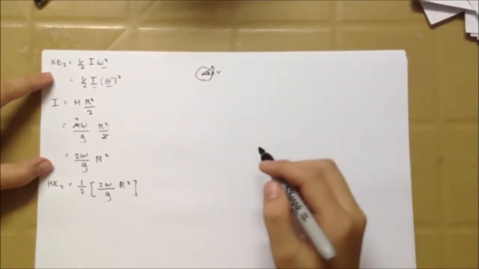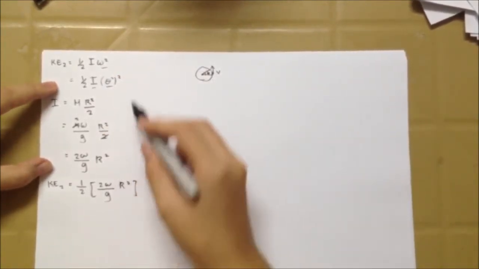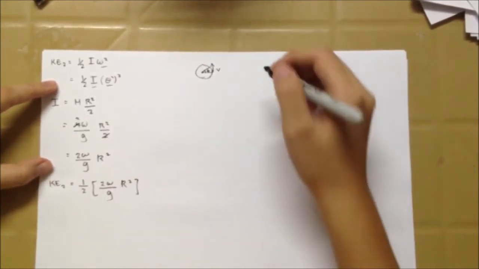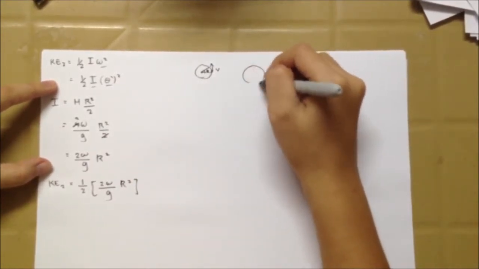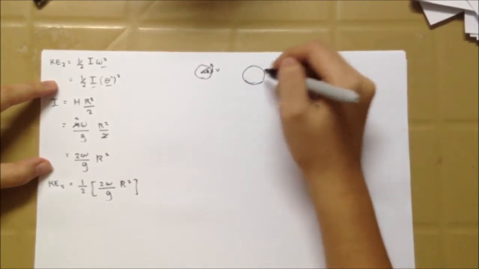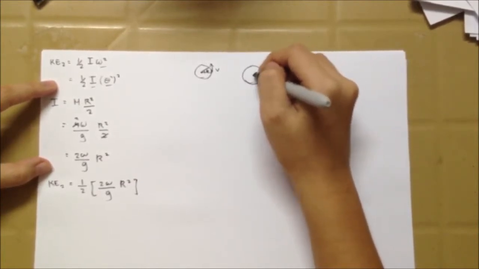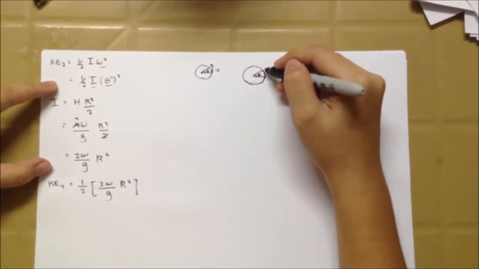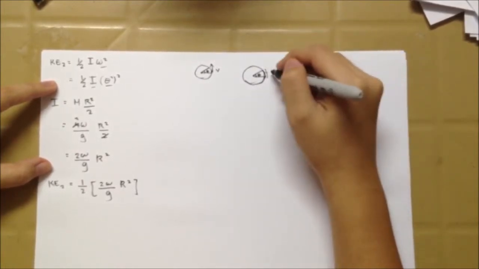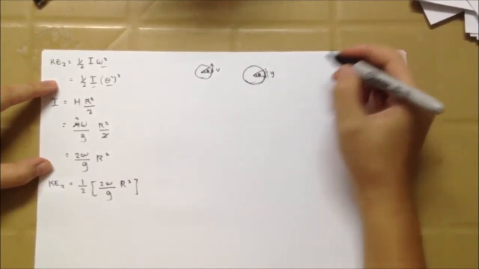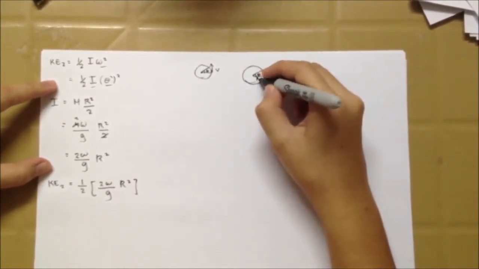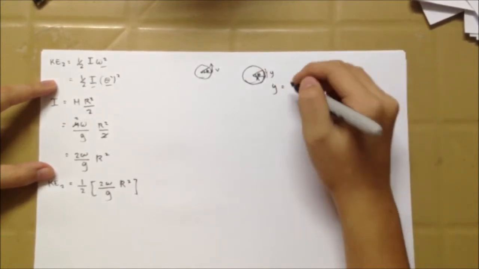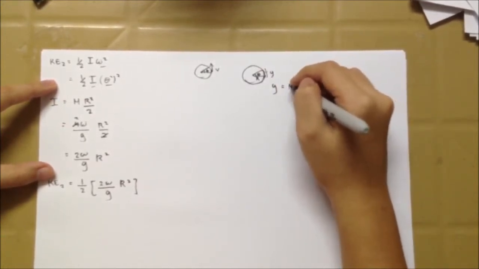Now, to use this theta to cancel my R, recall that if you have a circle, or let's say our pulley here, and it travels an angle theta, the length of the semi-arc, let's denote that as y, if the pulley has radius r, is just given by r times theta.